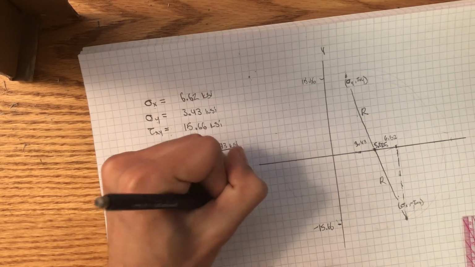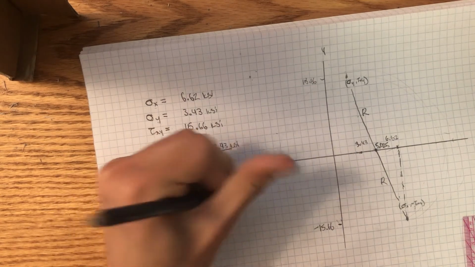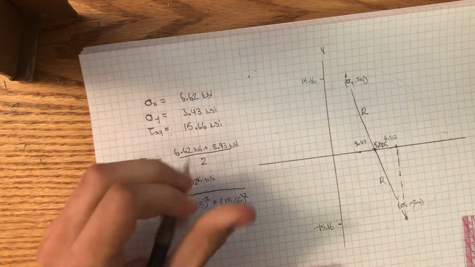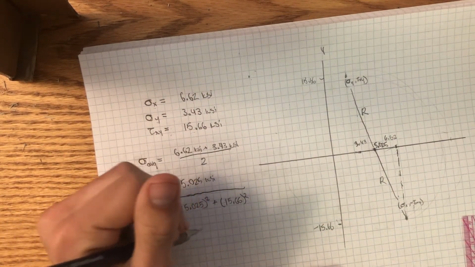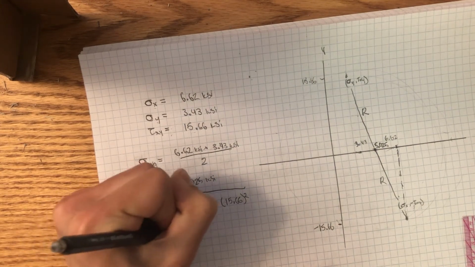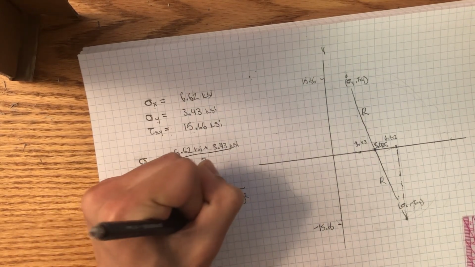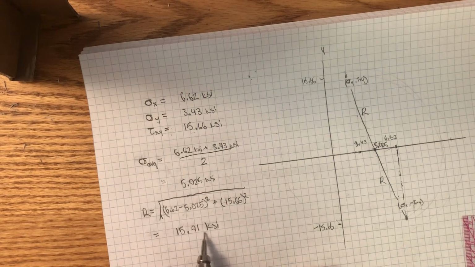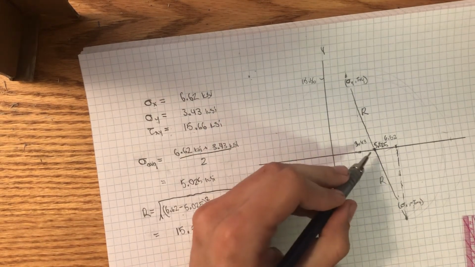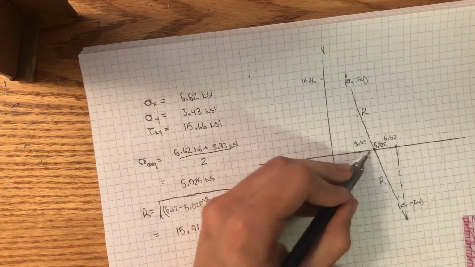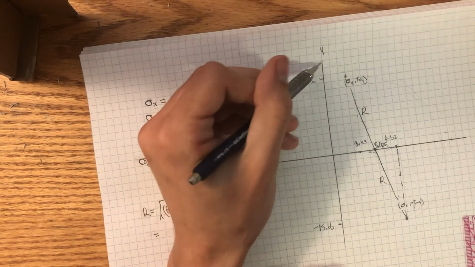We don't need to worry about units because it's squared. And then that becomes 15.71 KSI.